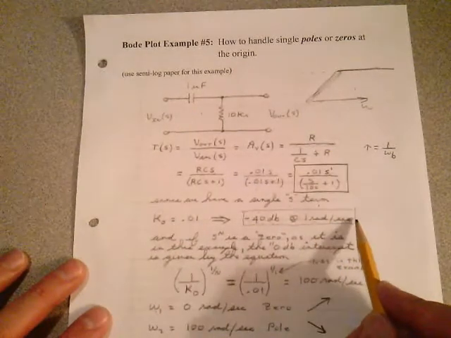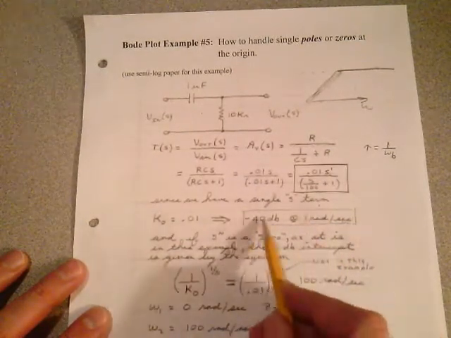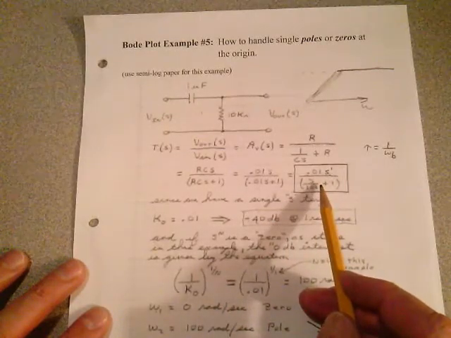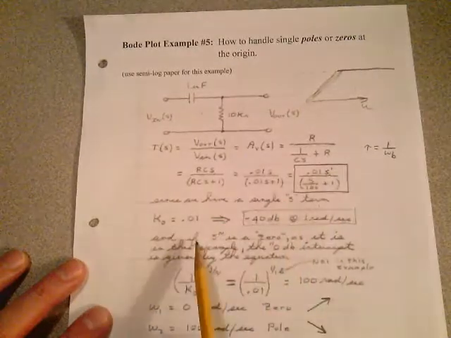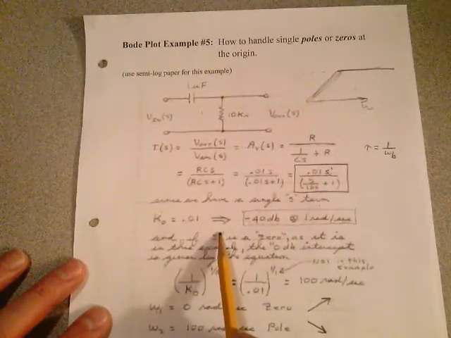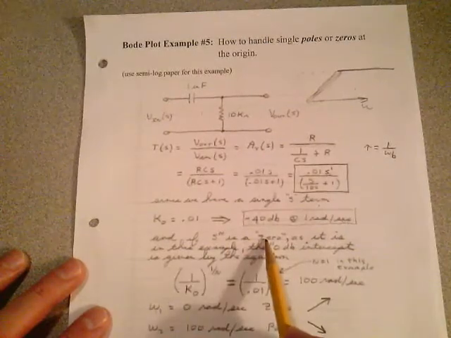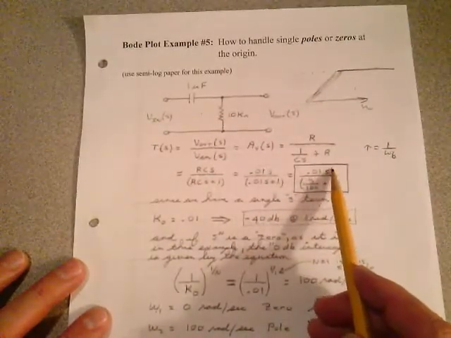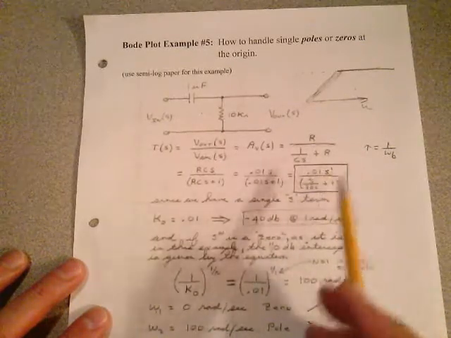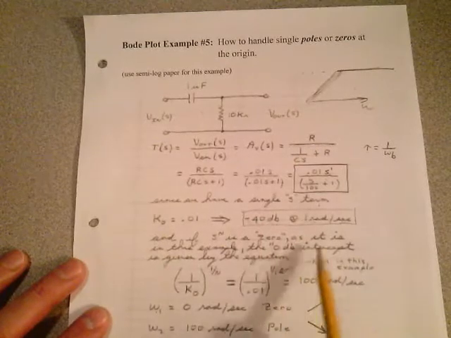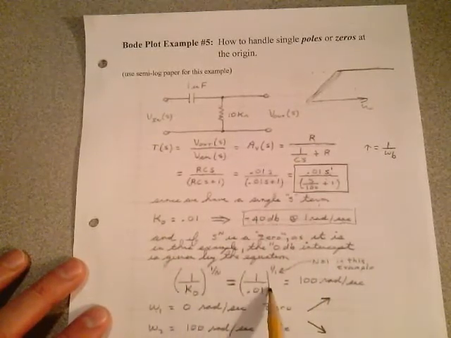And we're going to use that as a check. We're just going to use this as a check, because what we're going to do, every time we have these single S terms in either the numerator or denominator, we're going to go straight down here. We're going to say, if S sub n is a zero, as it is up here, it's S to the 1, n is 1, but it's in the numerator because it's a zero. If it's a zero, as it is in this example, the 0 dB intercept is given by this equation.